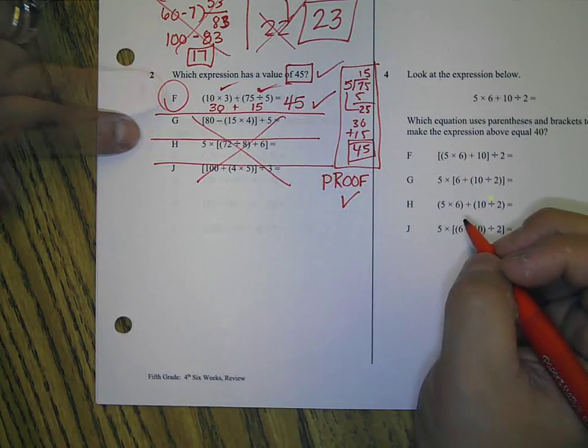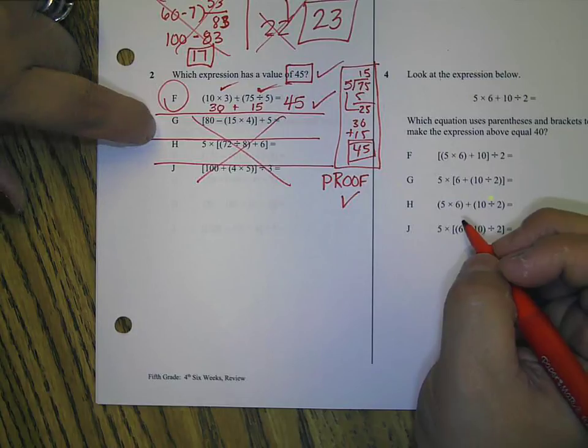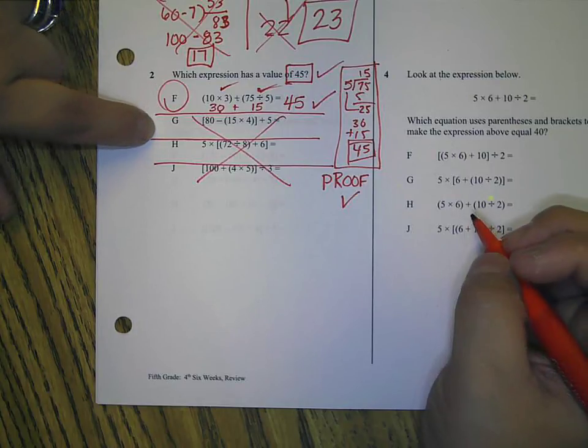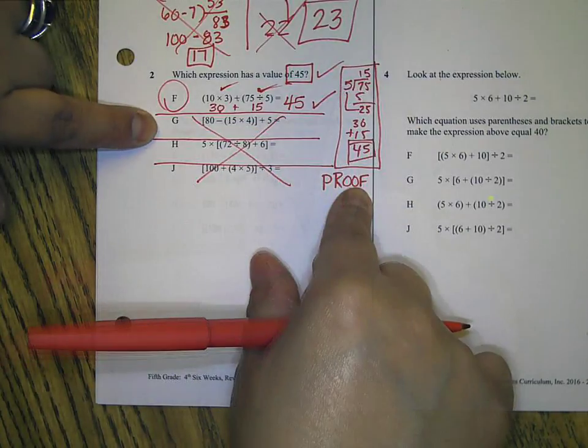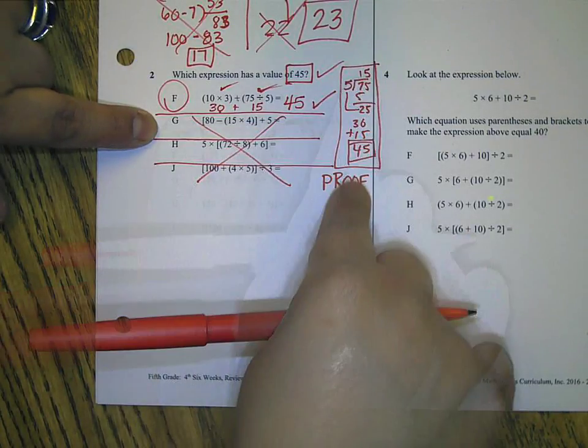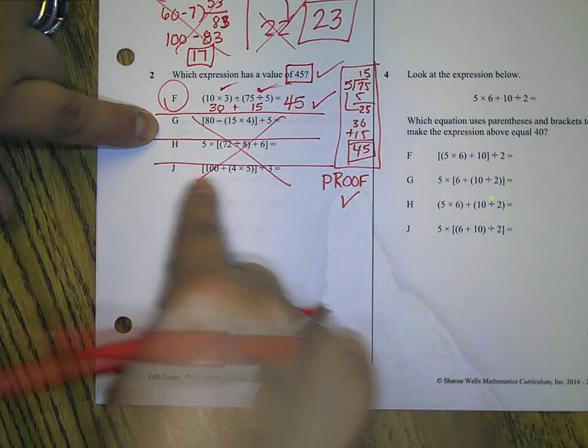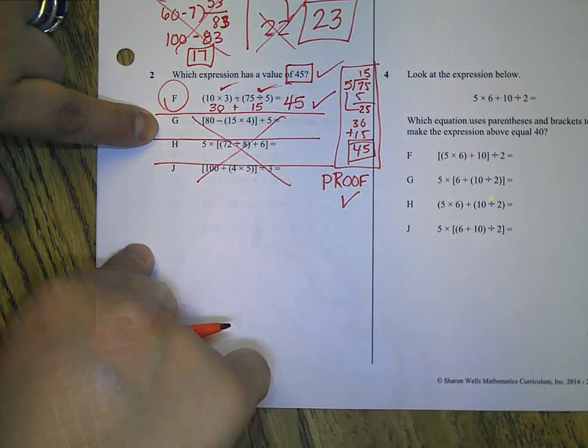If you're right the first time, let's say F would have been the wrong answer. G would have been the right answer. What would I have expected? If G is the right answer, what would I have expected? Show me the proof. If you have the right answer, and if you have the right answer again in your proof, do I need to see you work out H and J?